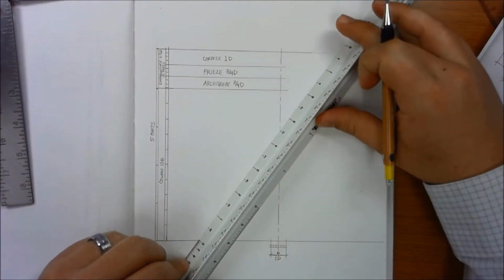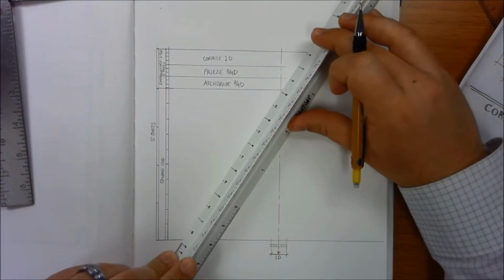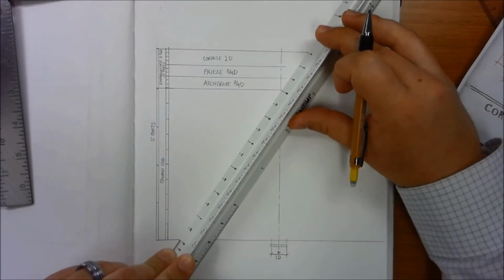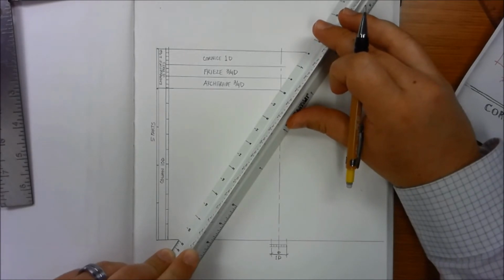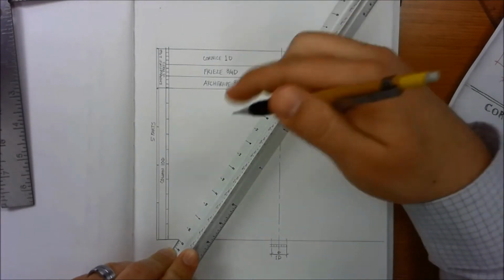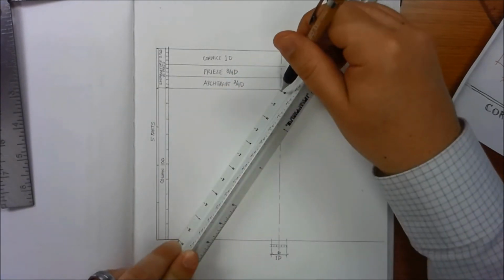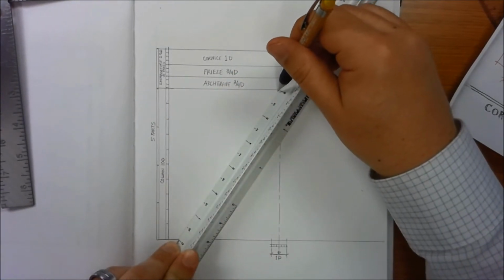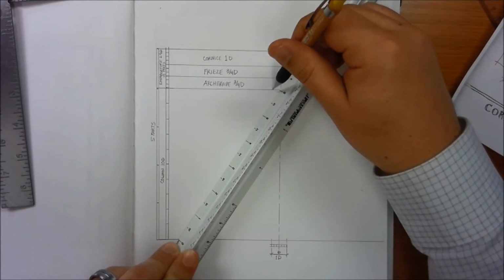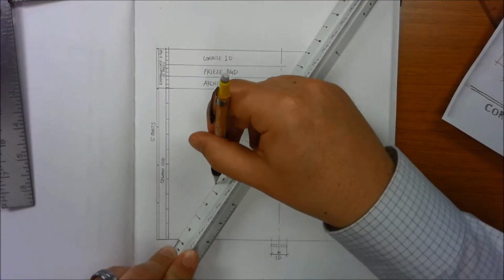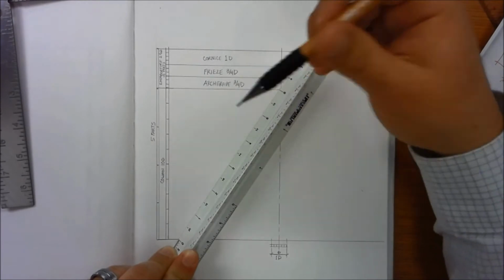So if I was to use my 1-inch scale here and do my diagonal rule, so if I line up my 0 and my 6 here with the bottom of the entablature, I can strike a diagonal line here very lightly.